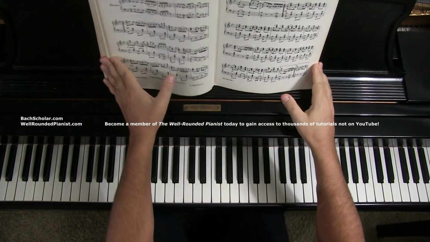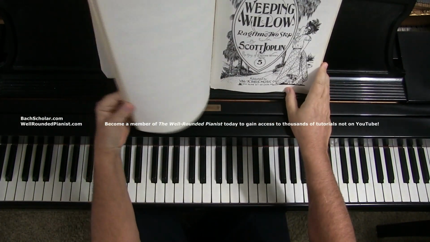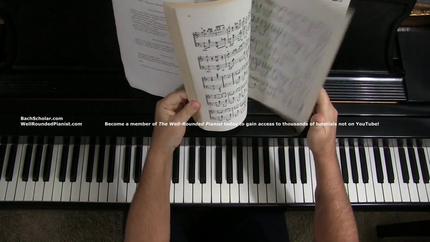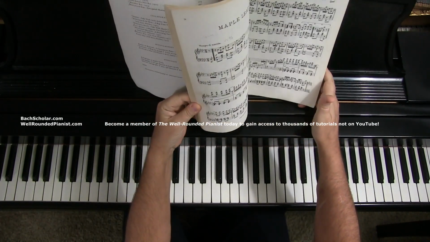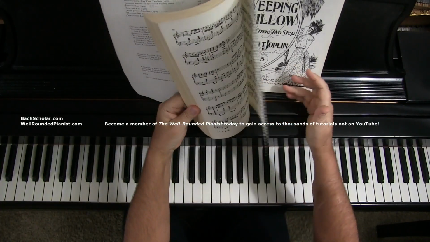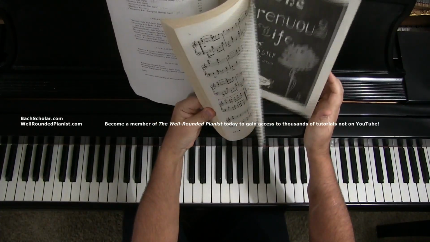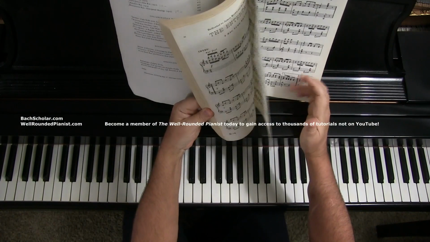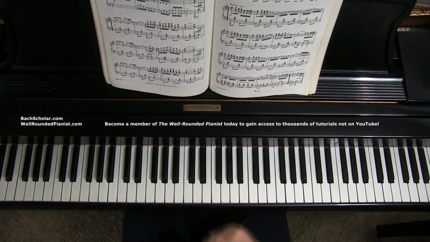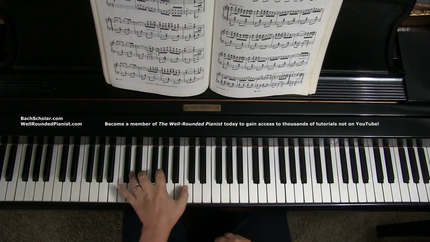Now let's turn our attention to The Entertainer. I'm going to do that because it's very famous and a lot of people play it. And let's see here if I can find it in the book. So The Entertainer, we're going to look at just the A section here.